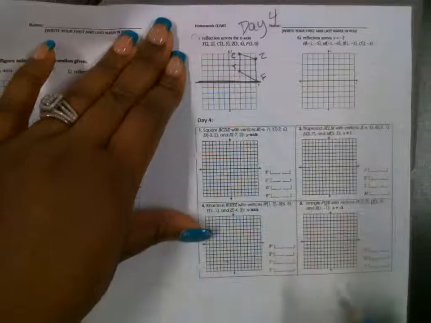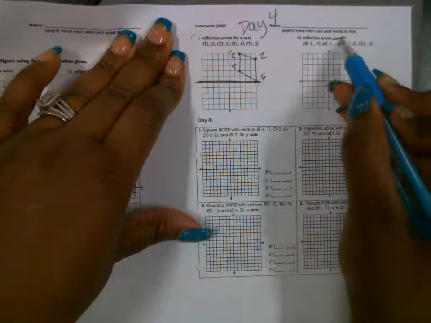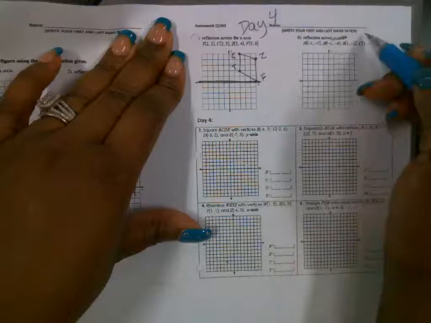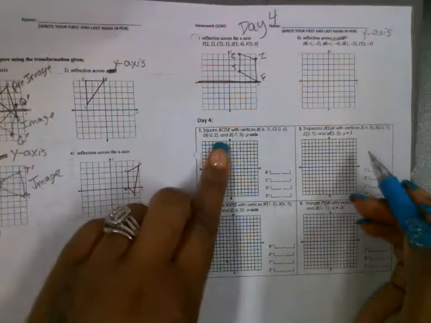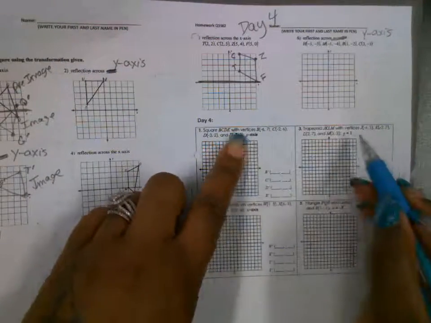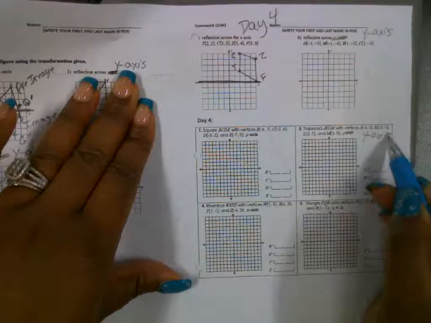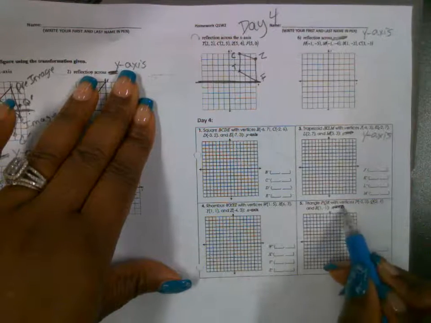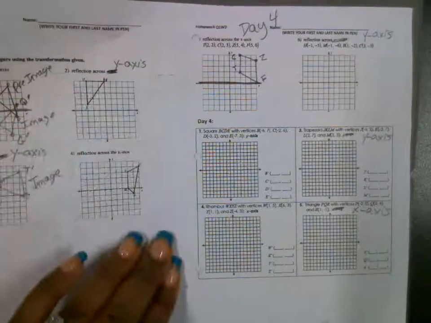And we're going to flip that one. Look, number 6. Mark this out. This is supposed to be y-axis here. Now, this one is y-axis. This is y-axis here. Please write that in. And the last two are x-axis. Make sure you write that in.